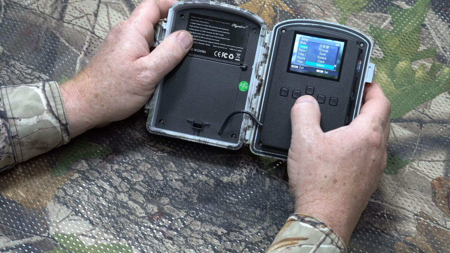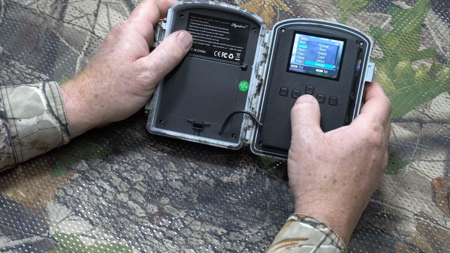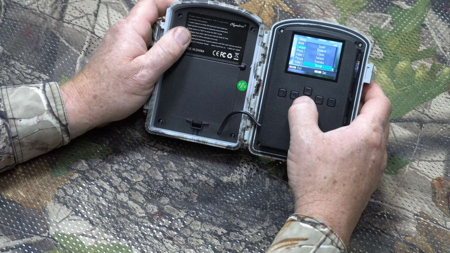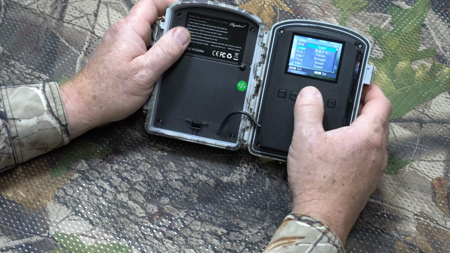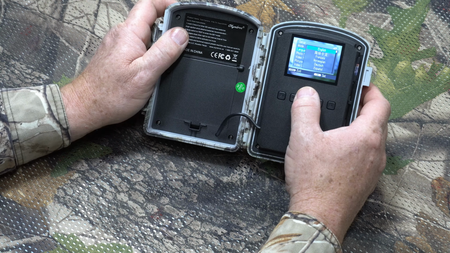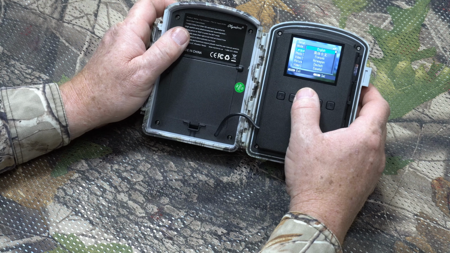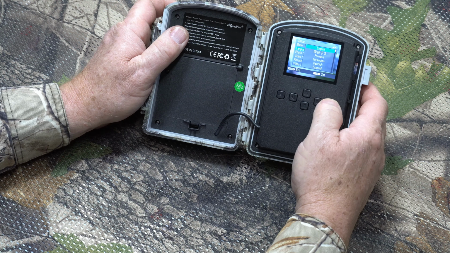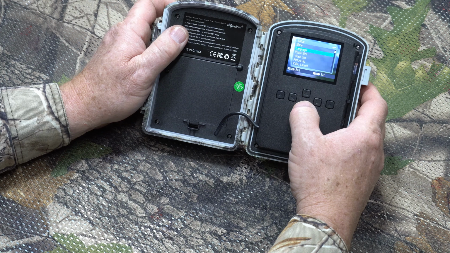Czech, Italian. Wow. Slovak. It's got quite a bit, a lot of languages. I've never seen a trail cam with this many languages, so that's impressive. Okay, but I speak English, so I will choose English.